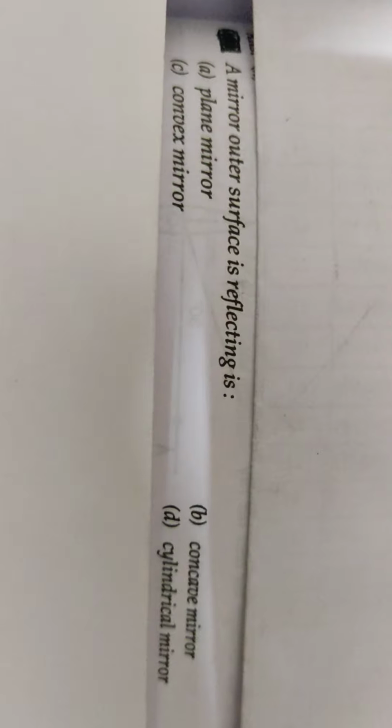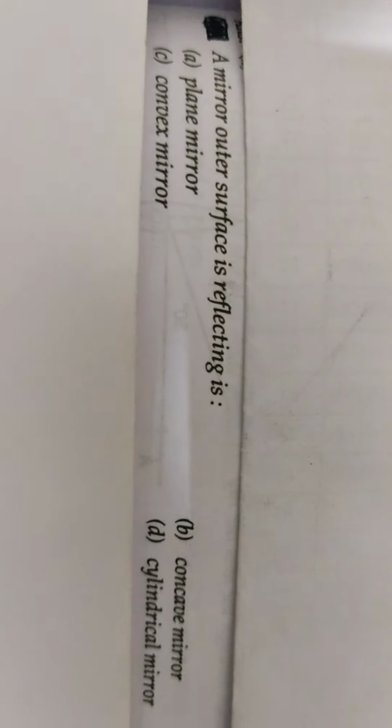Now the next question is, a mirror's outer surface is reflecting. So a mirror with outer surface reflecting is dash mirror: plane, concave, convex, cylindrical. We know a mirror with outer surface reflecting is a convex mirror. So C is the correct option.